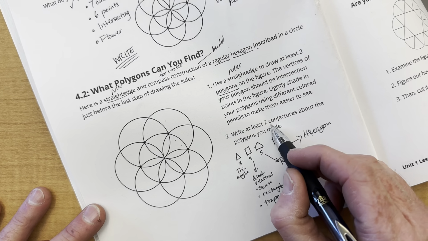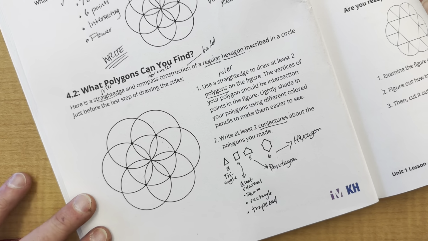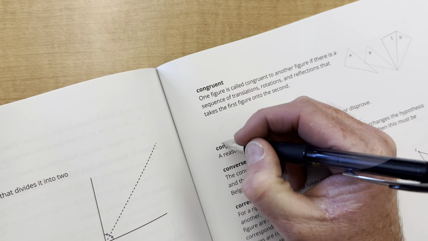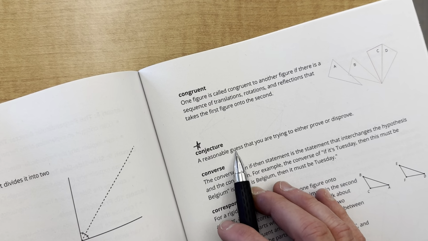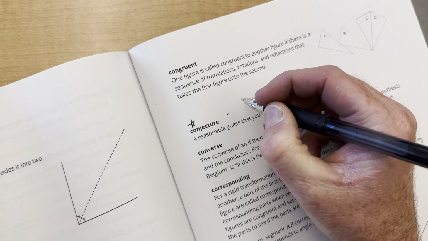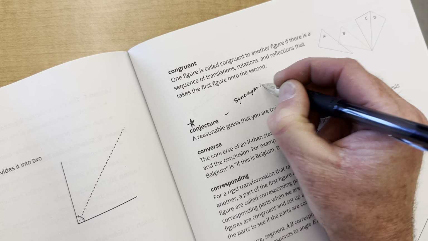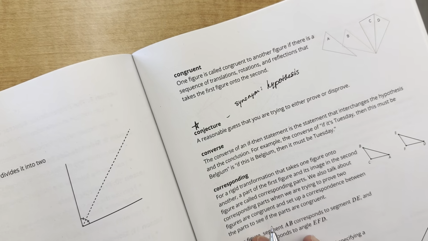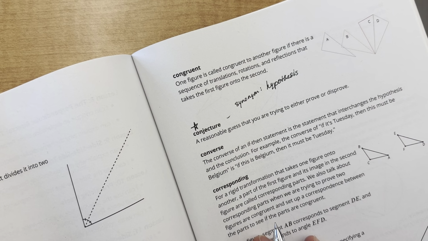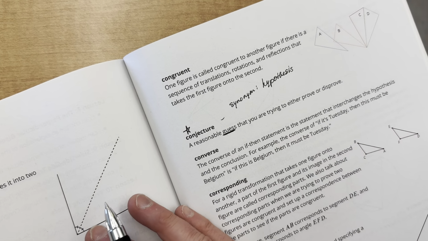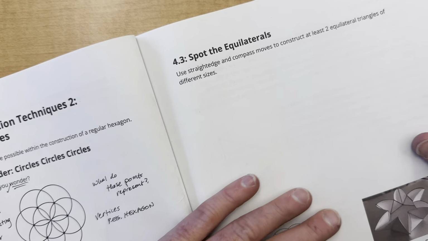and then write 2 conjectures. Now, if there's ever a word that you don't know the meaning of, see if it's back here first. There it is. Conjecture. A conjecture is a reasonable guess that you're trying to either prove or disprove. A synonym for a conjecture, think science class, how about a hypothesis? It's basically a reasonable or educated guess that you're trying to prove. Big part of geometry.